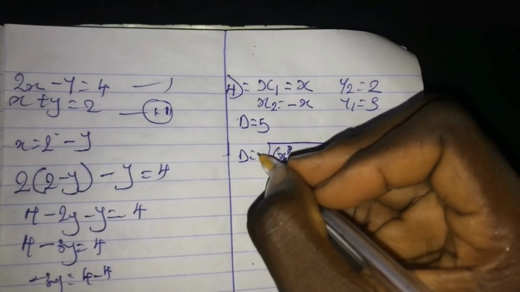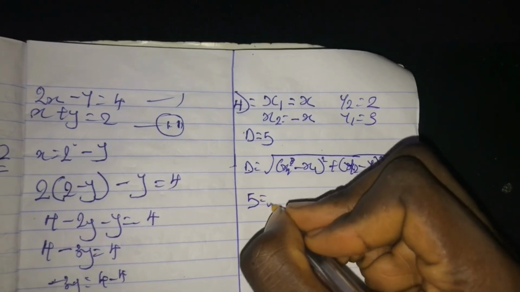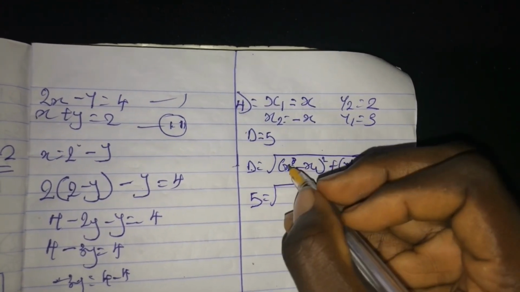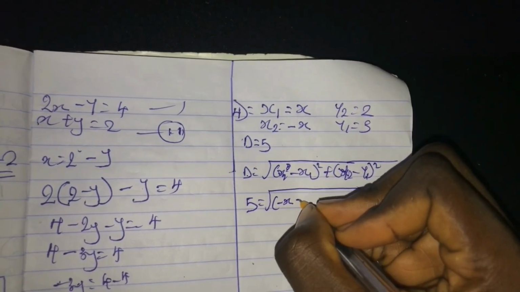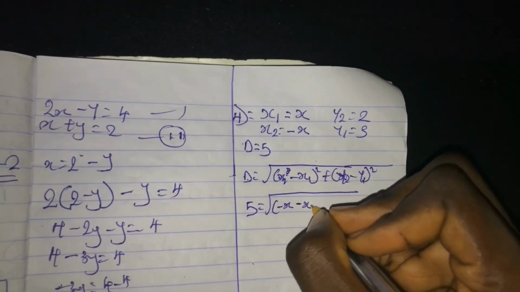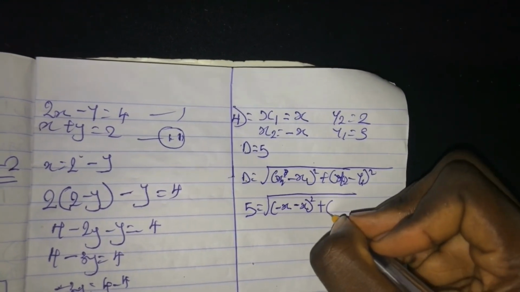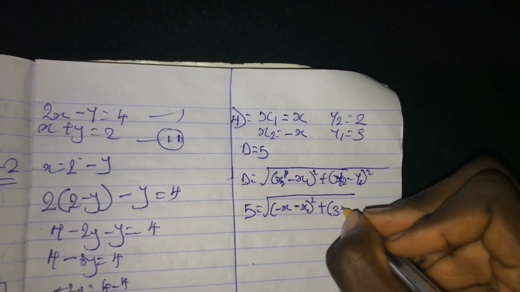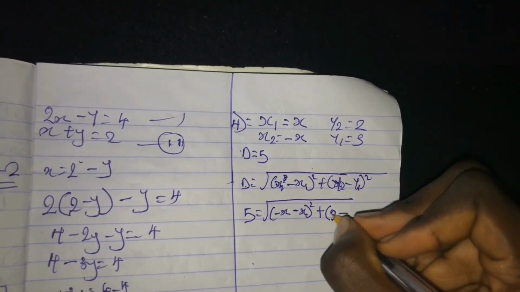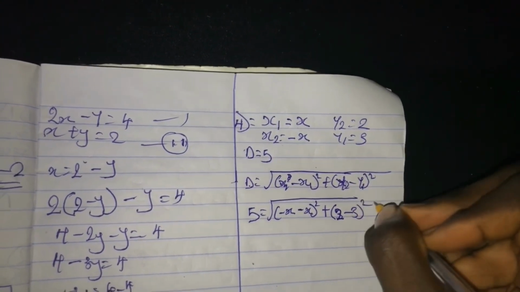So we are told this is 5. The square root of, what is our x2? Minus x, then our x1 is what? X squared plus y2 is what? 3 minus y2 is 2, sorry, and y1 is 3 squared.